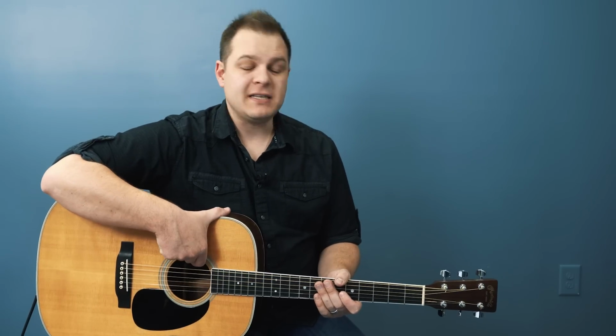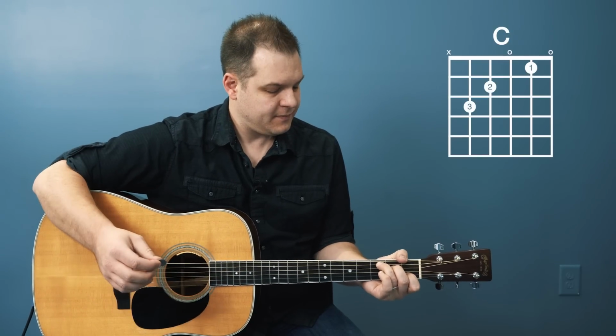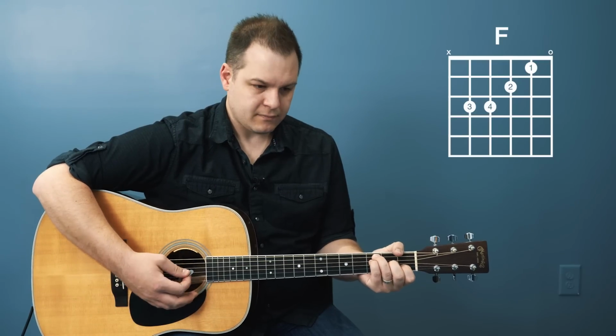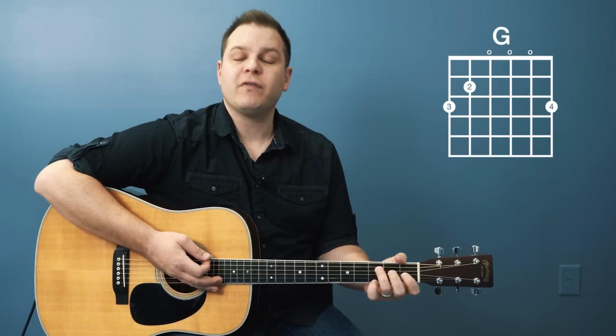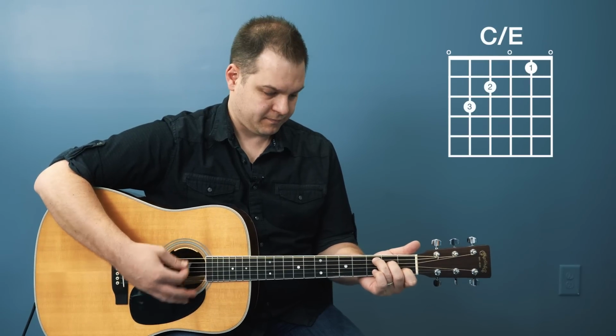We're in the key of C, and we're going to use the following chords: C, F, and I play it like this. We're going to use G. We're going to use C over E, which is real simple. You just play your C again, but let the low E ring out.